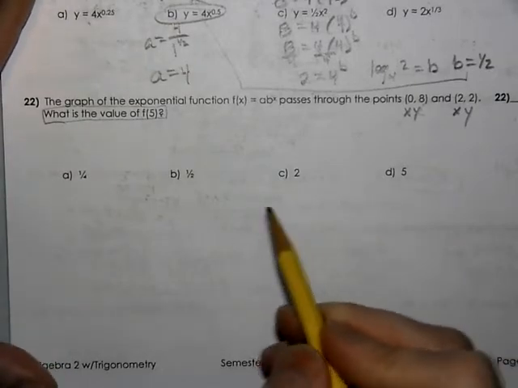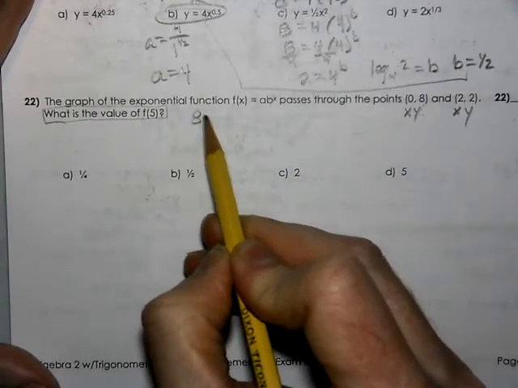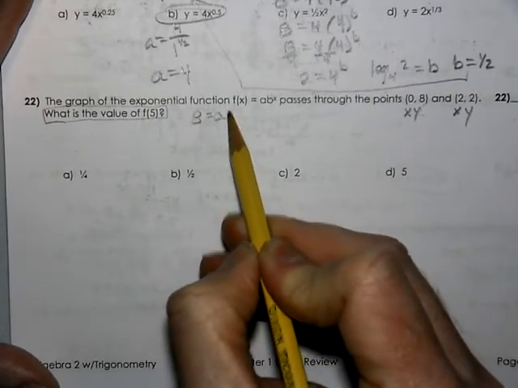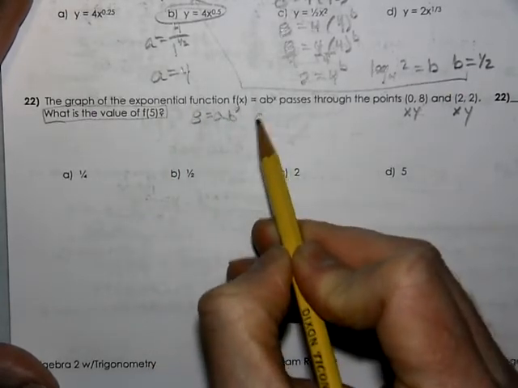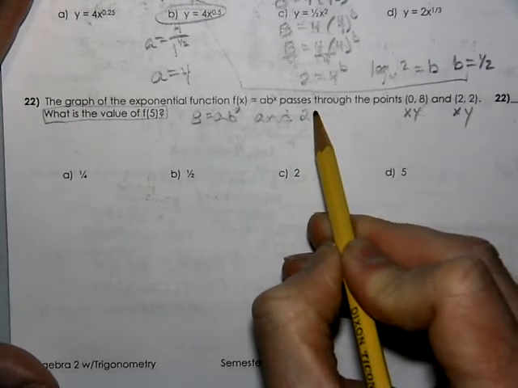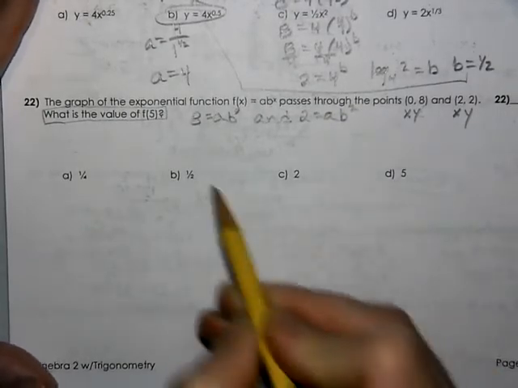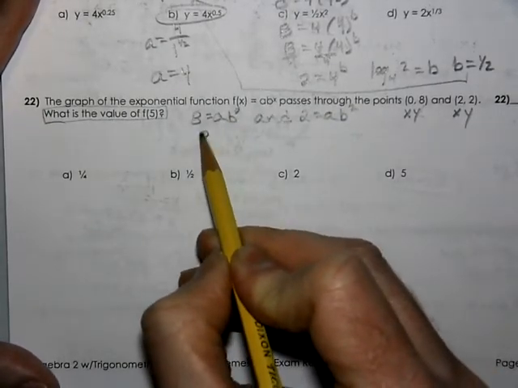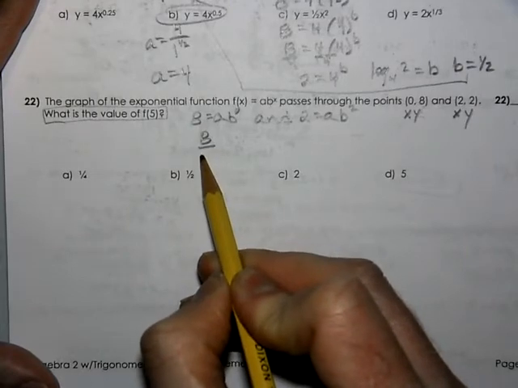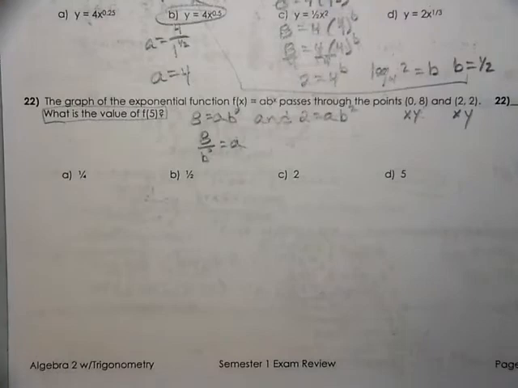Good question. So we're going to start out with 8 equals ab to the 0. And we'll start out with 2 equals ab to the second. So here we can say 8 divided by b to the 0 equals a.